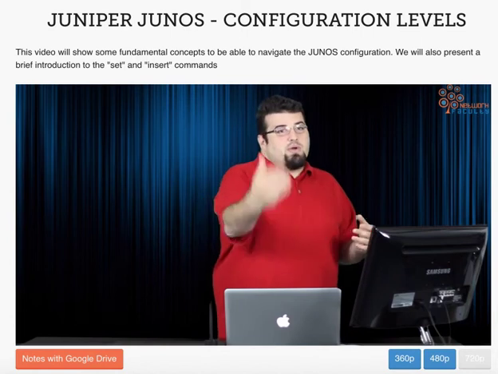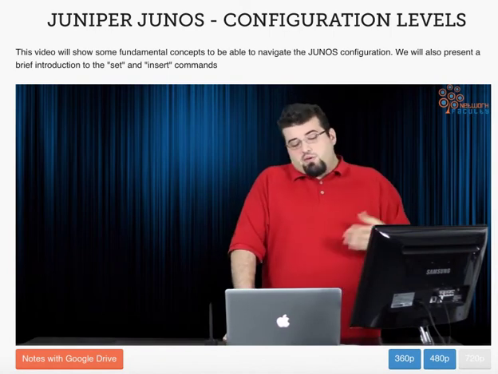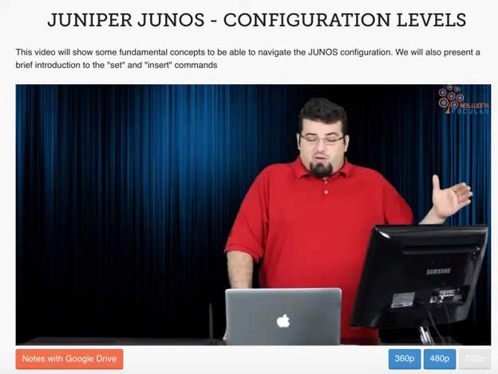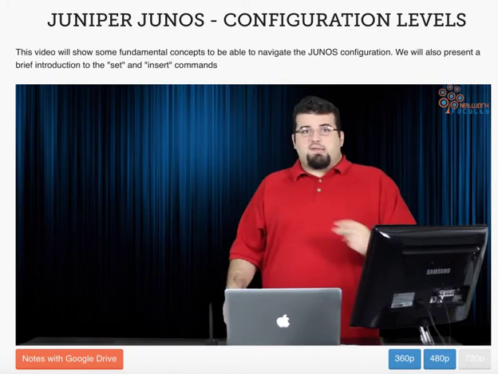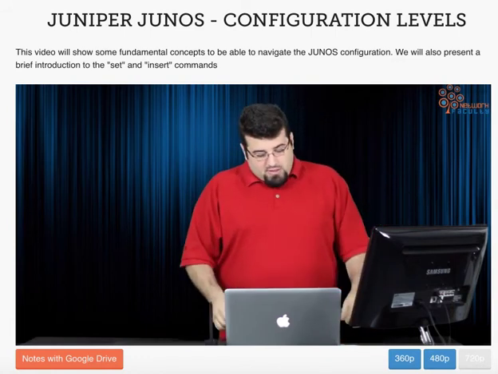You can just go into the firewall section and start doing your commands without having to type firewall. Imagine that I wanted to do 10 commands within family inet. I won't have to type all of that, and I can configure a lot faster. I can just go to that level and set this, that, and the other, without having to type the entire thing.